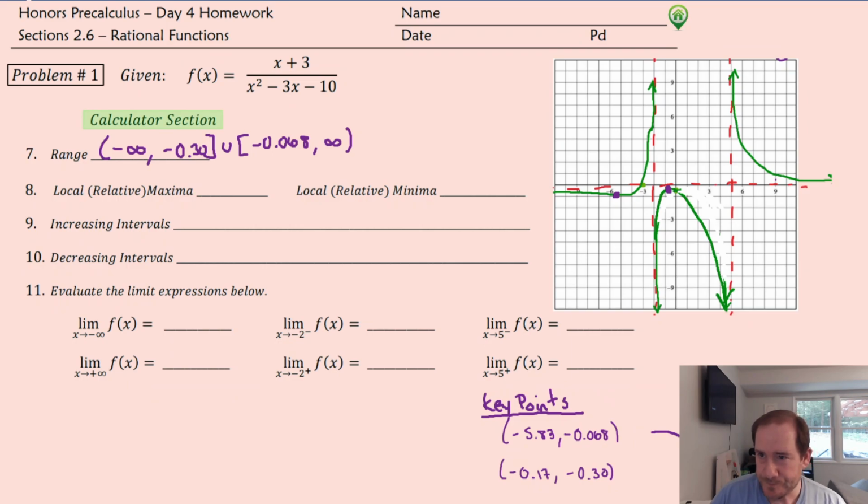Okay, moving on. What's our local or relative maximum? Well, handed it to you. It's right here. Again, don't be weirded out by the fact that the maximum has an overall smaller value than the minimum. Remember, it's local. Locally, this point is a max, so it's y equals negative 0.30. And our relative minima is over here. It is at negative 0.068.